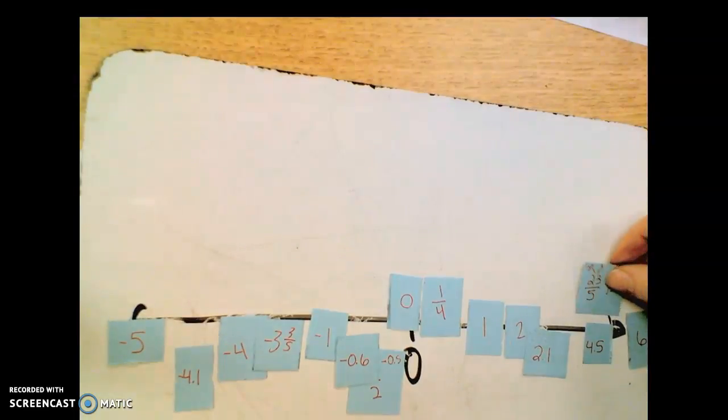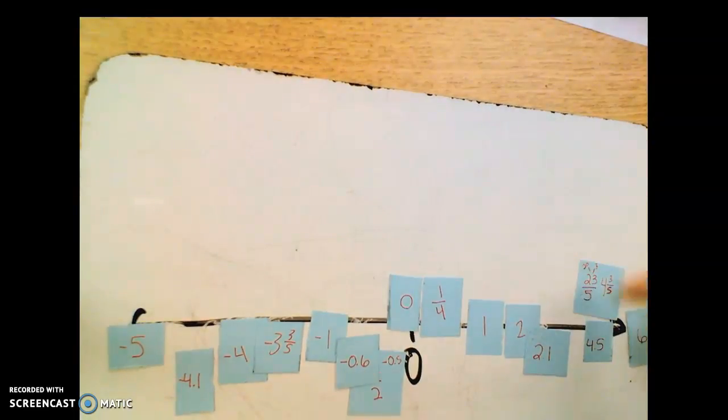So now I know it has something to do with 4.5 and 4 3/5. So again, I'm going to use some of my tools in my questioning. Well, I know that 4.5 is the same as 4 1/2. Well, if I think about 4 3/5, half of 5 would be 2.5.